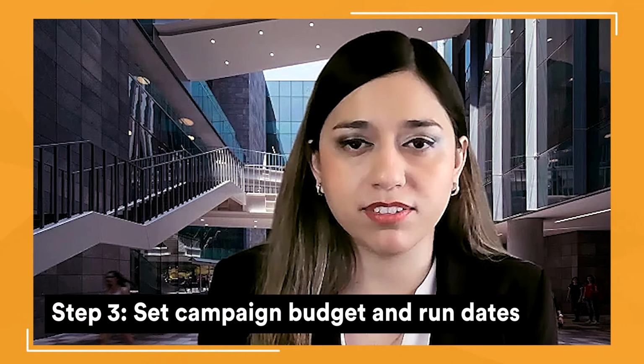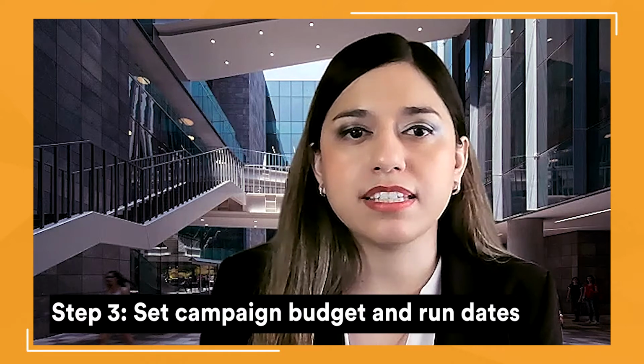Step 3. Set campaign budget and run dates. Third step is to decide how much you're going to spend on each social channel and how long this campaign will run. Your media plan will have detail about this total budget per channel, cost metrics like CPM or CPC, and the delivery targets, the number of clicks and impressions you want to achieve.